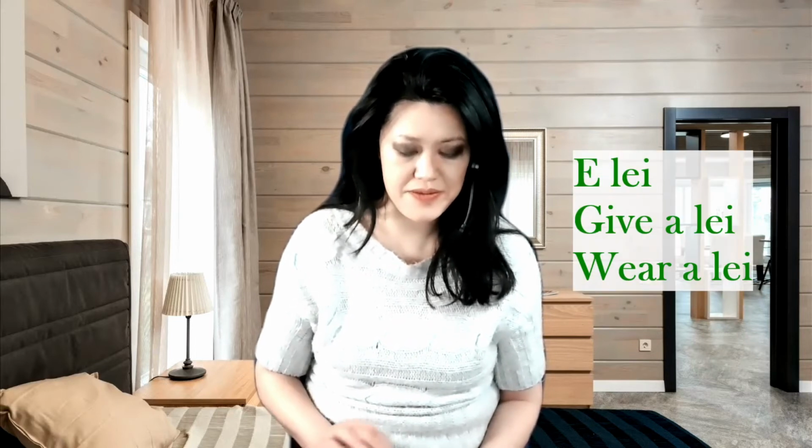Lei. Select the correct translation for give a lei. A lei. Simple as that. Give a lei. Lei can mean give a lei or wear a lei. Select the correct translation for thanks, eat. Mahalo, ai.